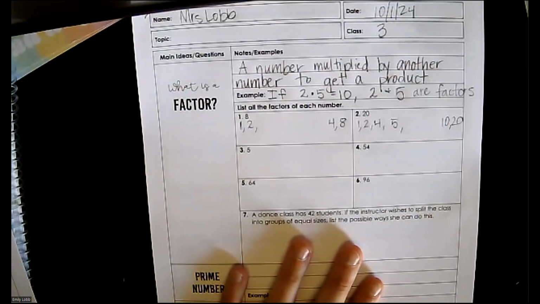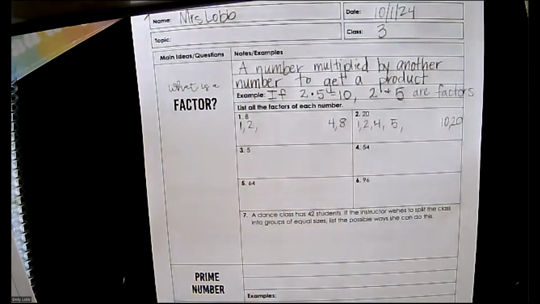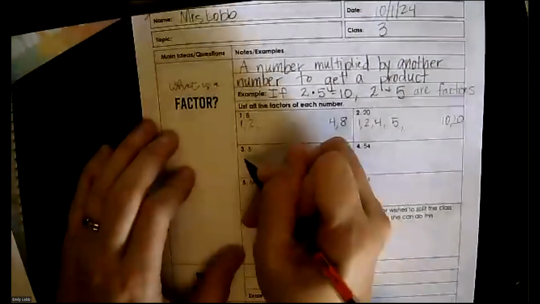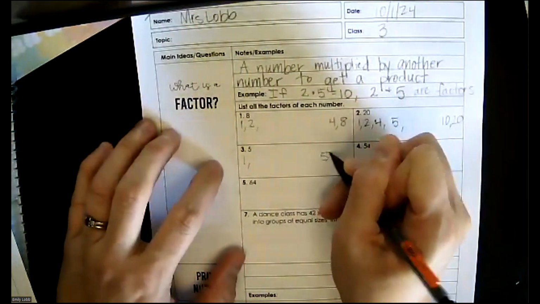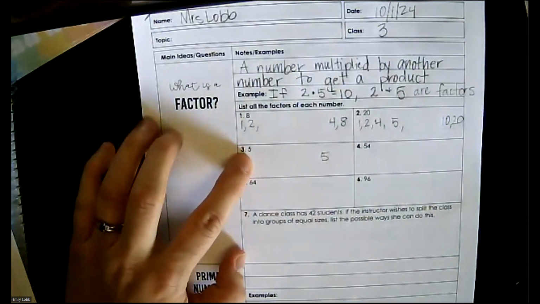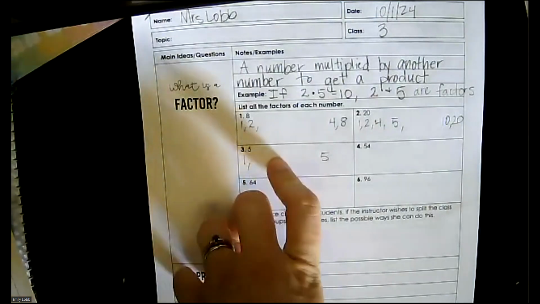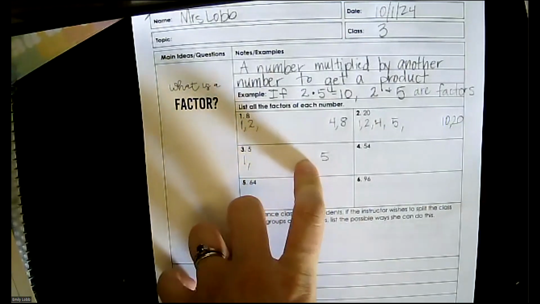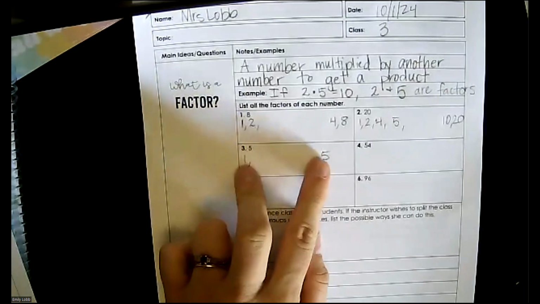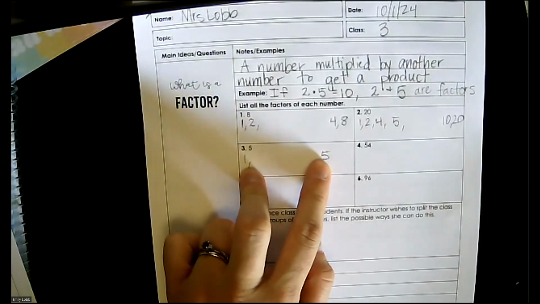All right. List all the factors of 5. You can do this. 1 times what? 5. Is it divisible by 2? Is it divisible by 3? No. Is it divisible by 4? So the only factors of 5 are 1 and 5.